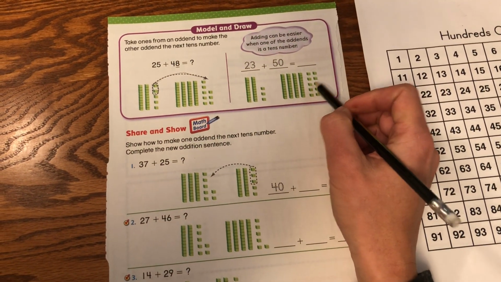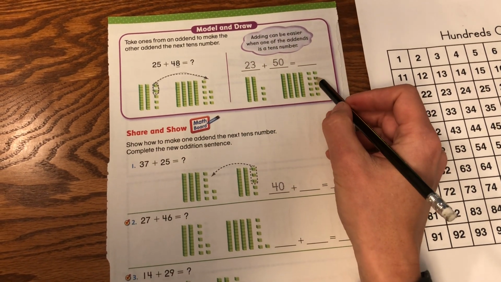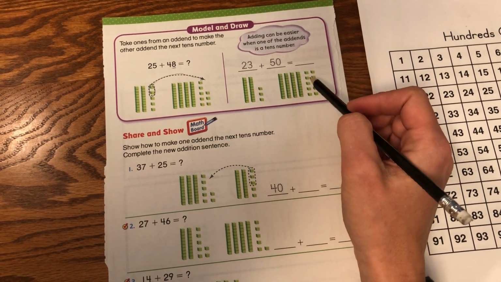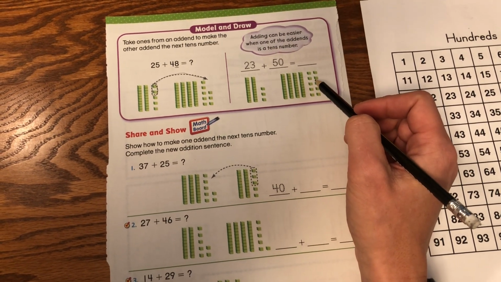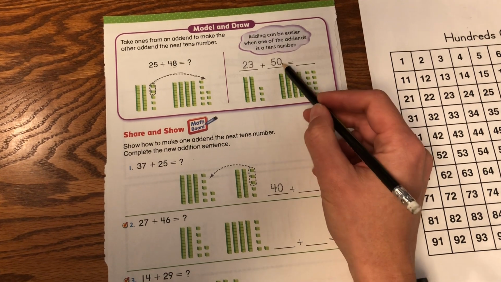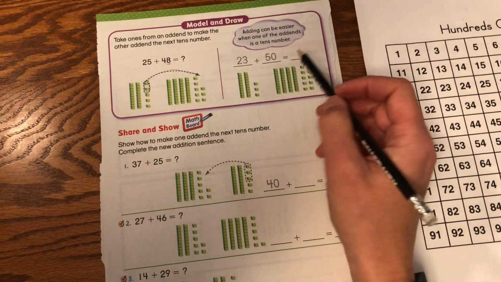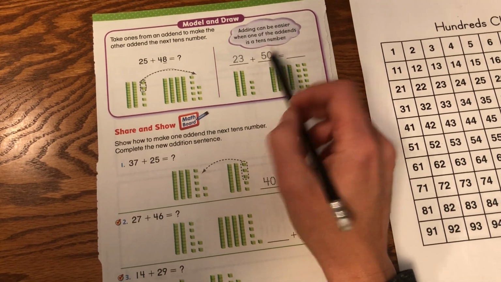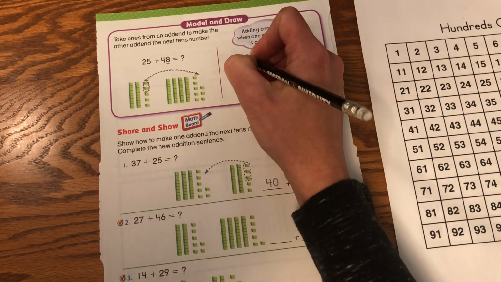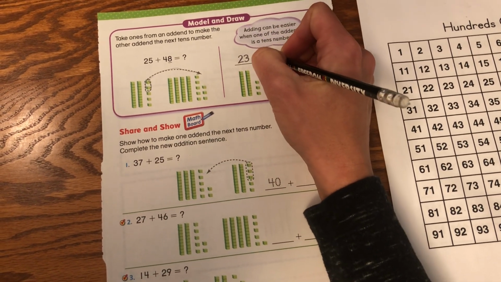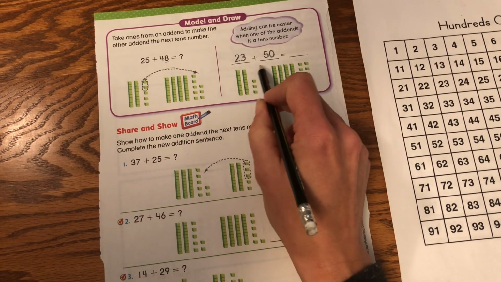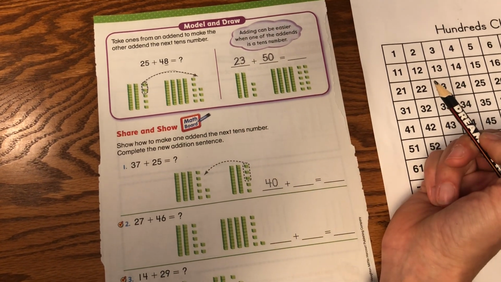And that's what they've done here. They've taken the 2 away, they've added them here. Adding can be easier when one of the addends is a tens number. Sure enough, I got it there, didn't I? I have 23 plus 50 now. Let's write that. Those are my 2 new numbers now that I have borrowed those 2 ones over here.